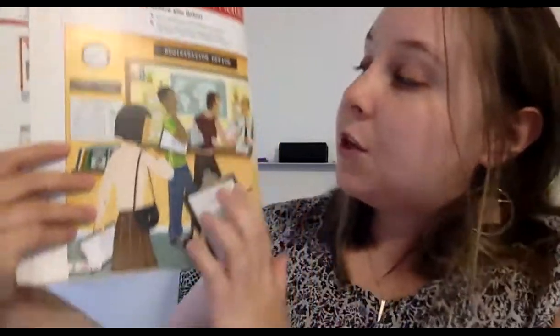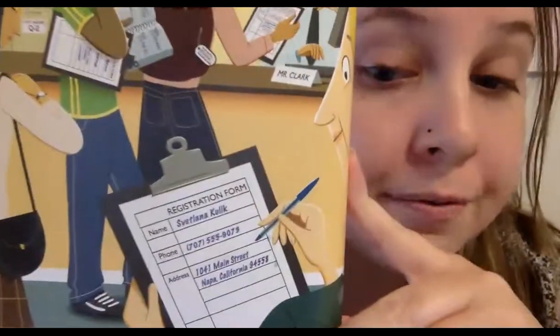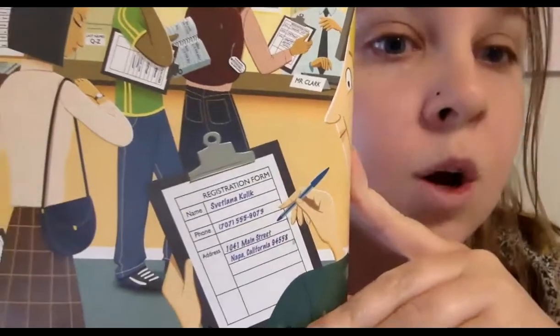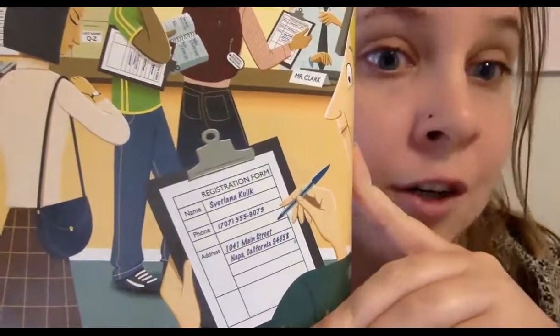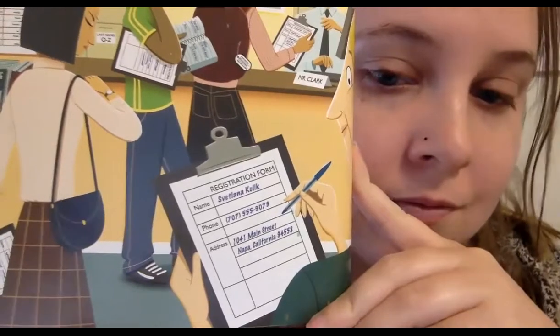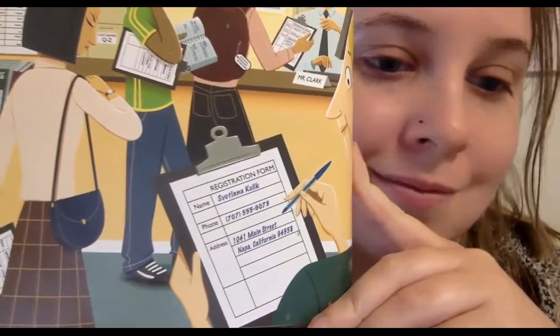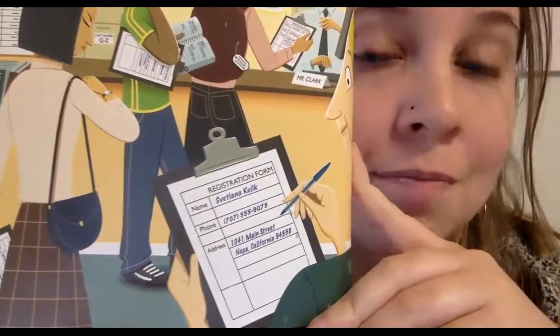Good. Then we're going to look down here at her phone number. What is her area code? So her area code is the first 3 numbers in her phone number. Usually when we write it, we put it in parentheses.